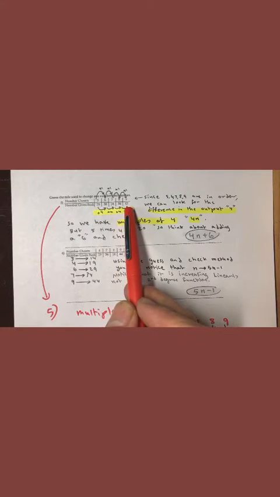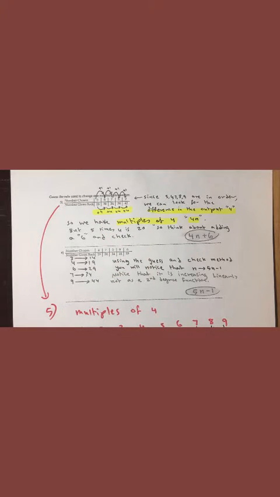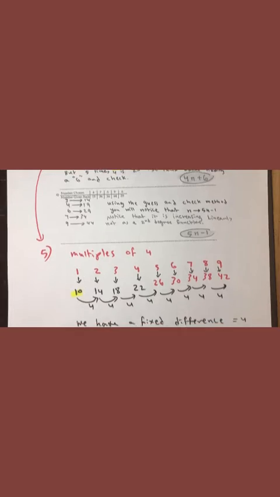When it's a fixed 4 right away from the first step, this is a multiple of 4 because that's how you count by 4s. You go 4, 8, 12, 16. If you count by 5s, you go 5, 10, 15, and so on. If you count by 2s, you go 2, 4, 6. So because I'm going from 26 to 30, which is 4, 30 to 34, 4, I'm thinking about multiples of 4. That's a good start.